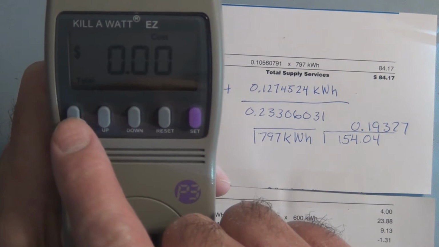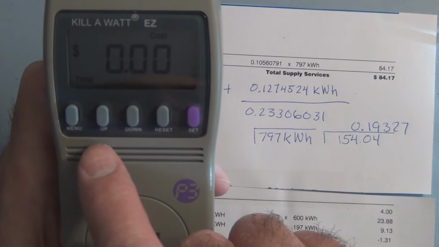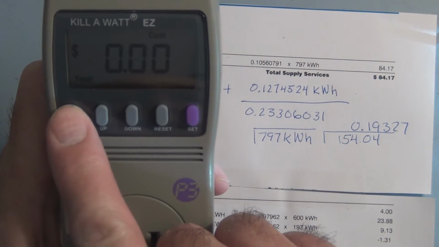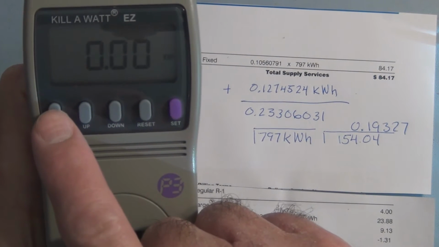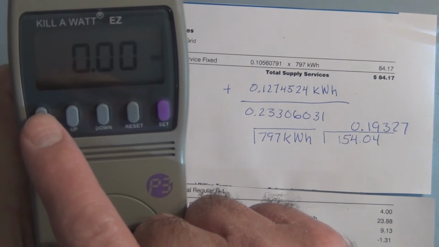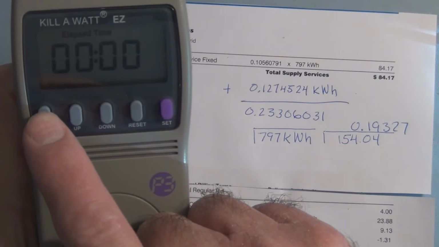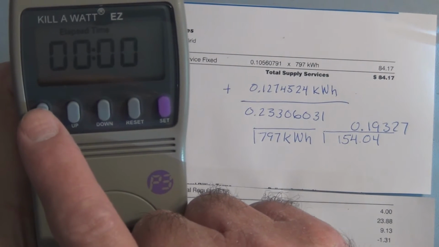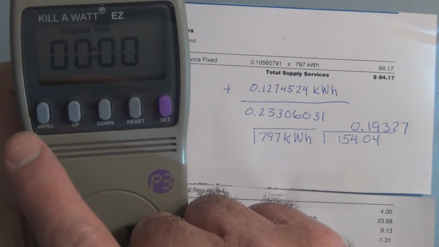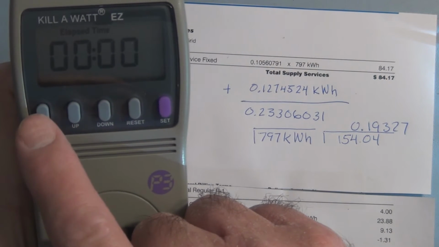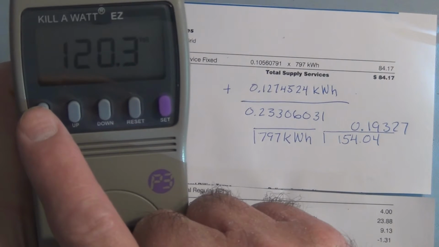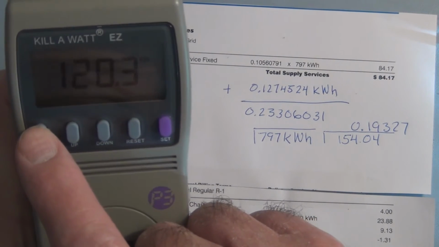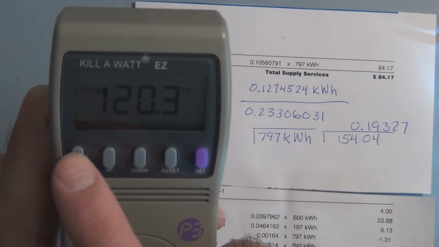Menu. We've got cost, that is the rate. Kilowatt hours. Elapsed time. That's volts.